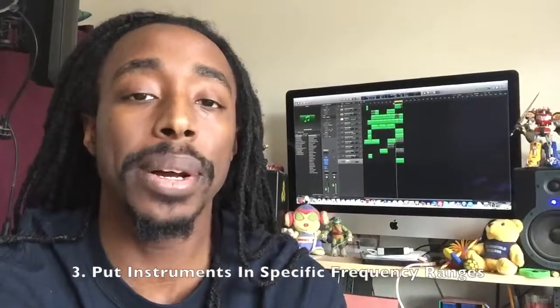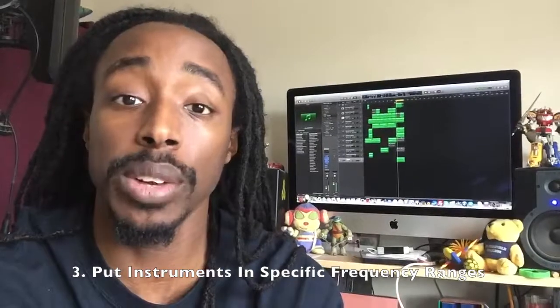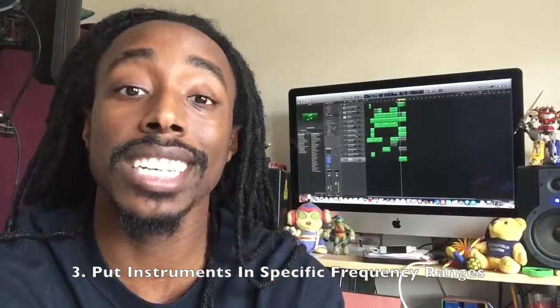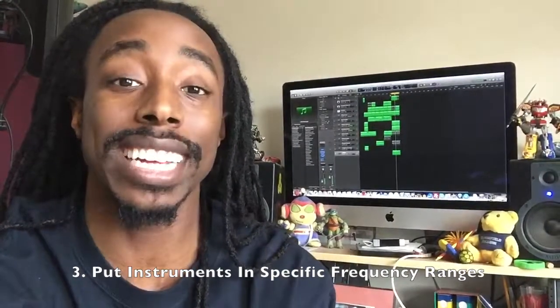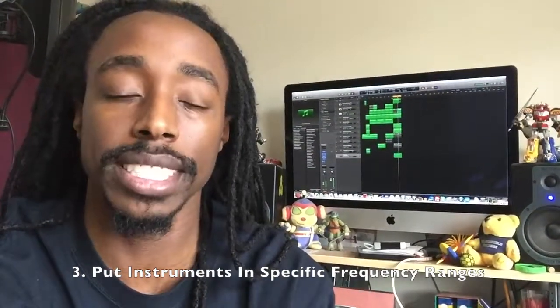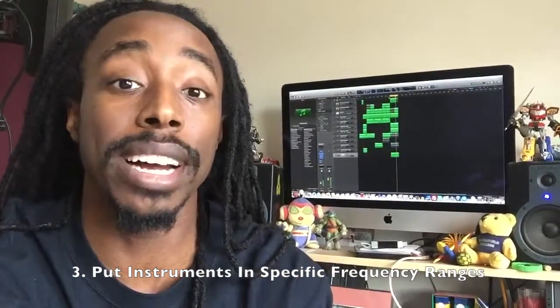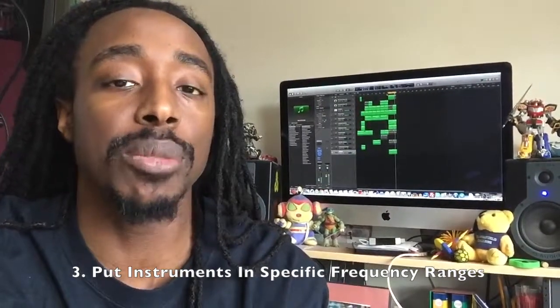And actually, that's going to put us right into tip number 3. Put instruments in specific frequency ranges so that they don't clash into each other in the track. When you have too many sounds that are existing in the same frequency range, it creates a very muddy sound in the track.